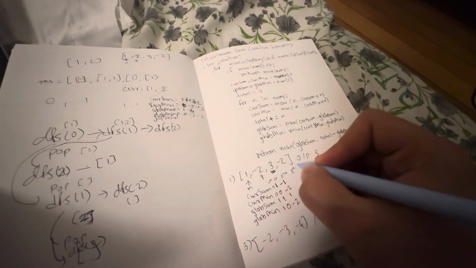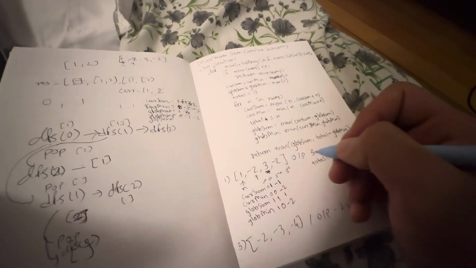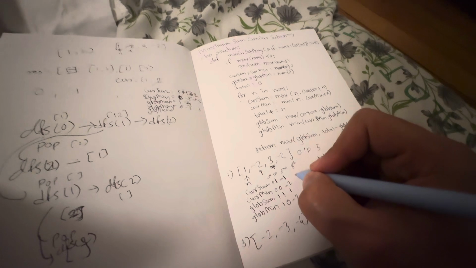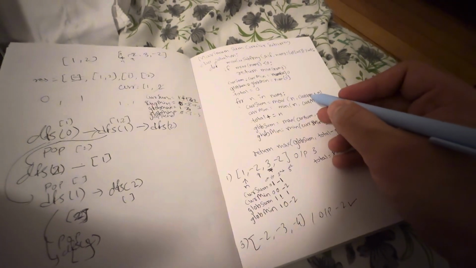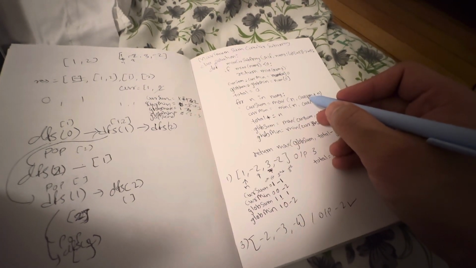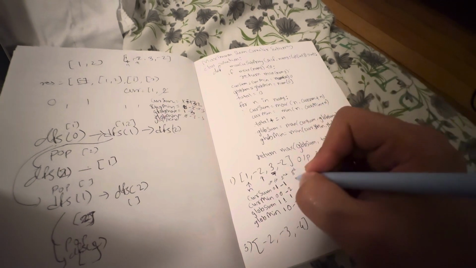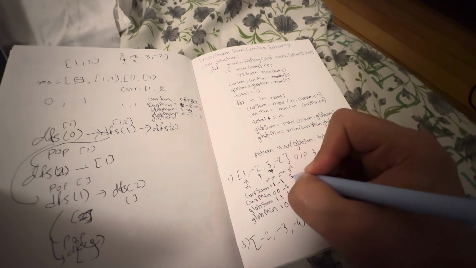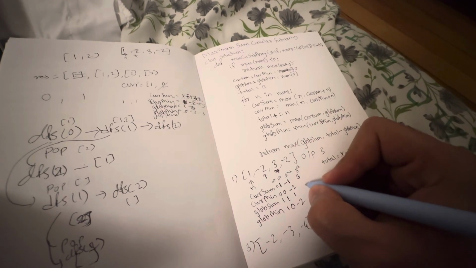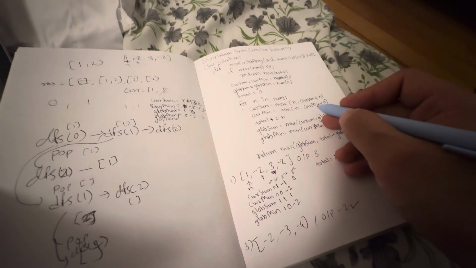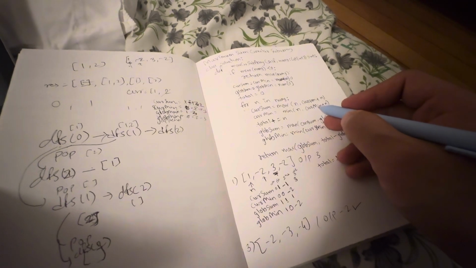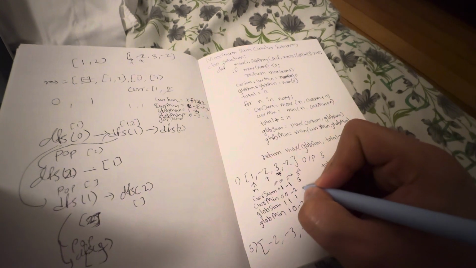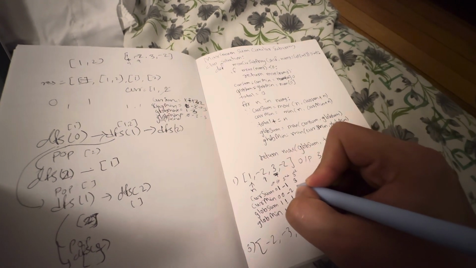In the third iteration n will be here, 3, then current sum will be maximum of 3 comma current sum plus n, that is -1 plus 3, so maximum of 3 comma 2, that is 3. Then we have current min, minimum of 3 comma -2 plus 3, that is 1, so we will have 1 here.